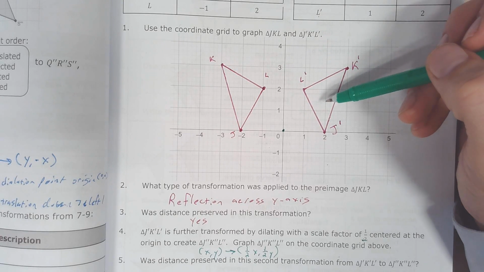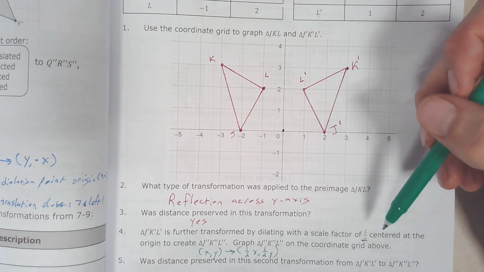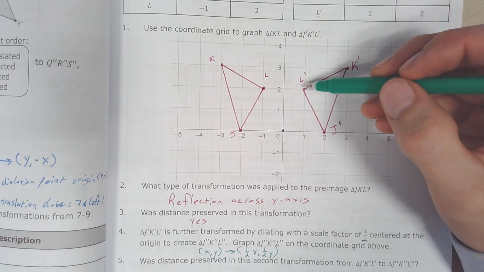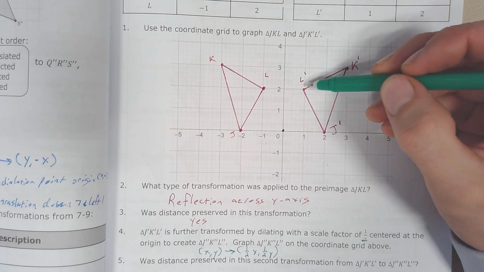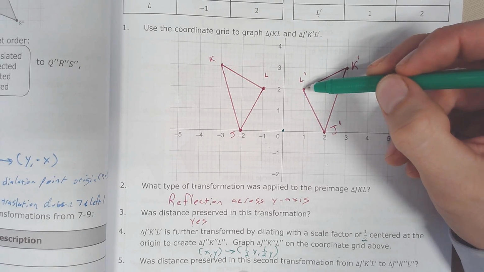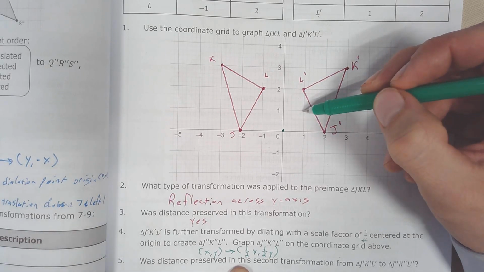And then this is going to shrink this triangle because it is a scale factor of less than 1. Right? So L is going to go from, the y value for L is going to go from 2 to 1, and the x value for L is going to go from 1 to a half.